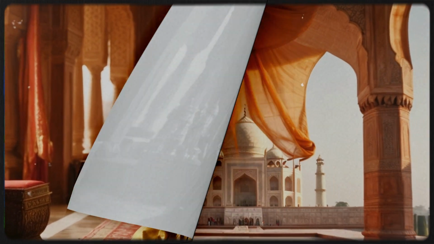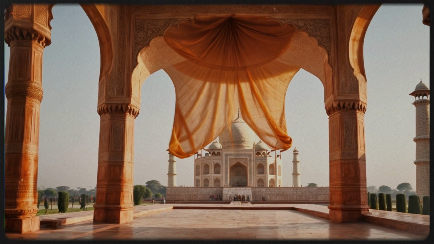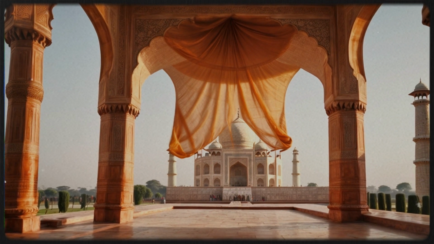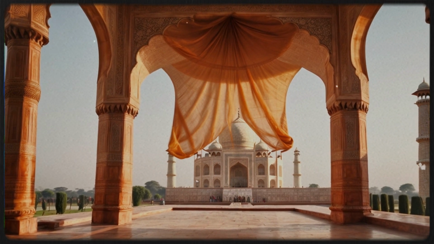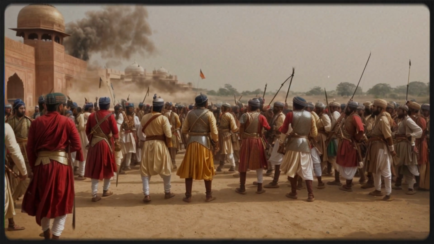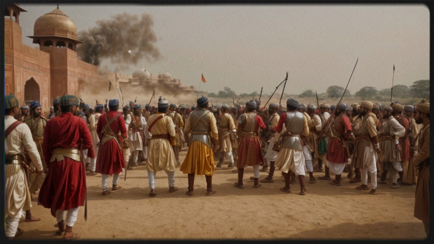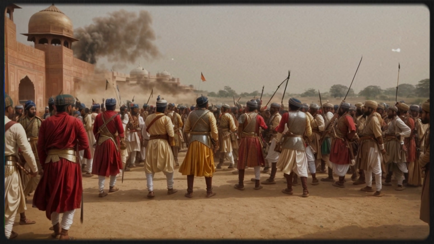In the realm of architecture, the Mughals gave the world the iconic Taj Mahal, a symbol of enduring love, but also an embodiment of the empire's opulence. While these architectural marvels are celebrated today, the era was not without its share of conflicts and challenges. The Mughals faced battles for supremacy, and their rule was punctuated by warfare with rival empires.